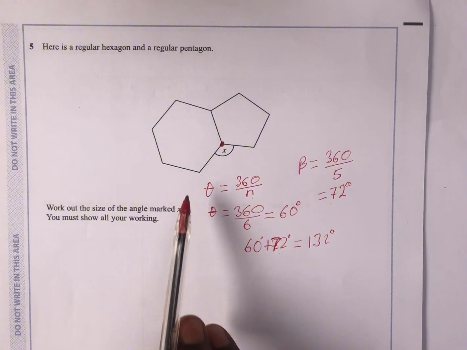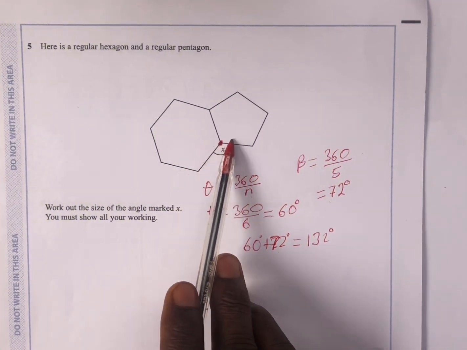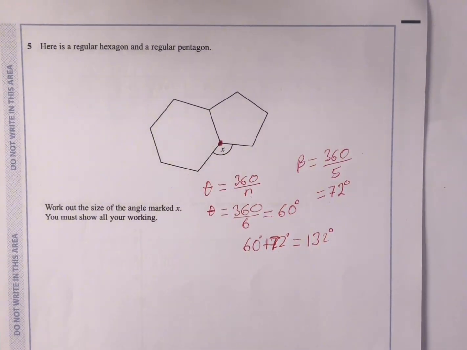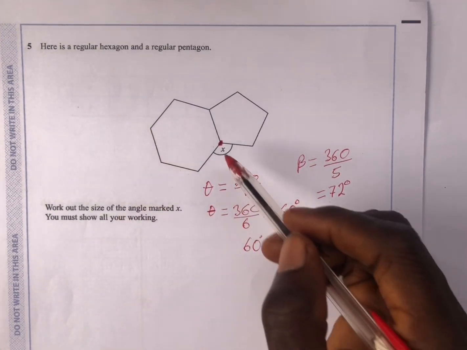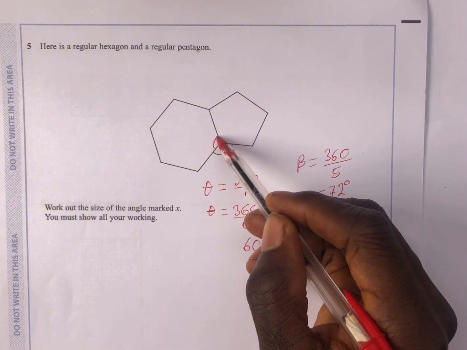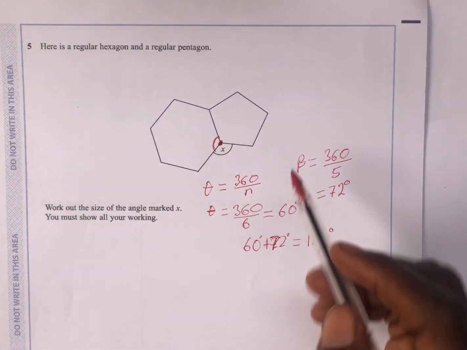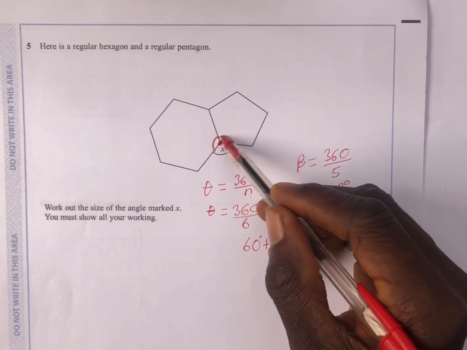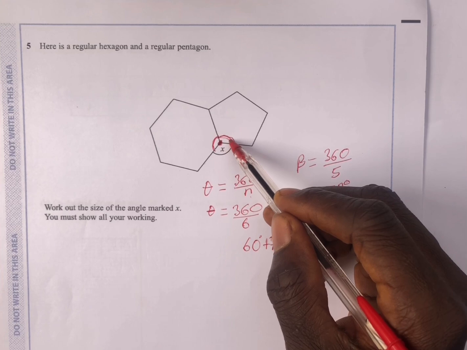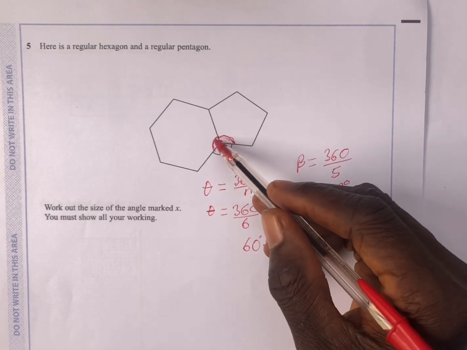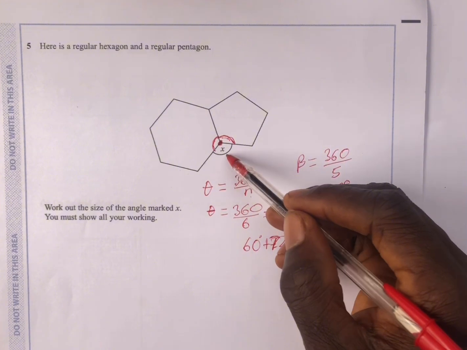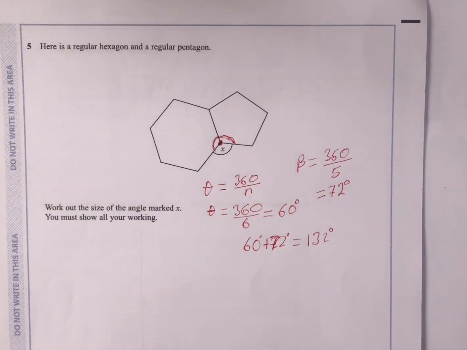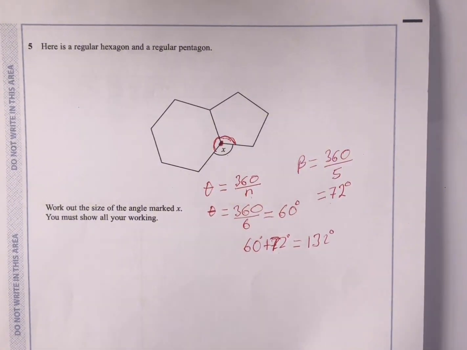We can also use the idea of the interior angles as I explained first in a very simple way. So if we are to calculate the interior angles, we can find this angle as the interior angle of the hexagon. Then after that, you find this one as the interior angle of the pentagon. Then you add everything here to get 360. So you add this and this, take it from 360 to get your x. That one is also an alternative in a very simple way.